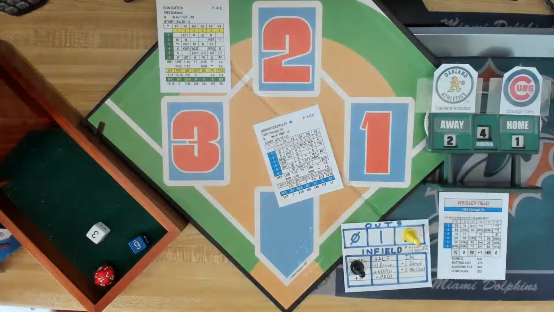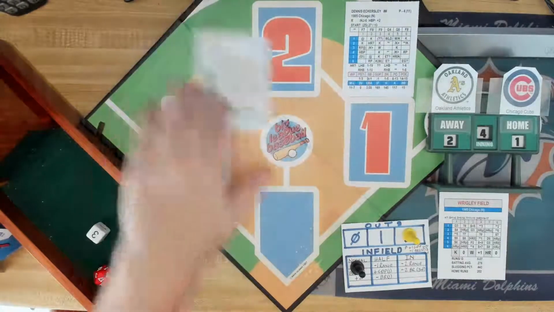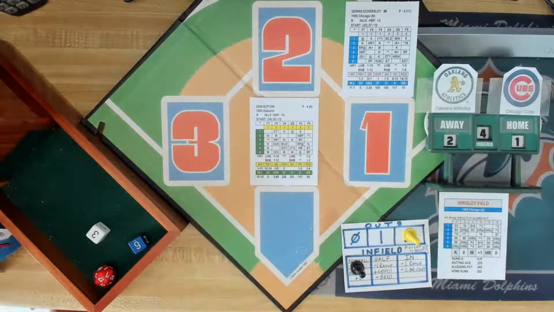Eckersley was lucky to only give up 1 run in that inning, I think. If I'm going too fast for you guys on certain plays like hits and that kind of thing, let me know. I'll slow down a bit for you.